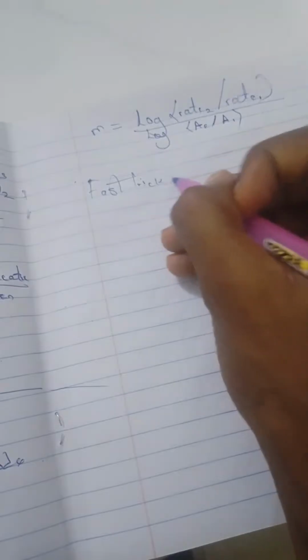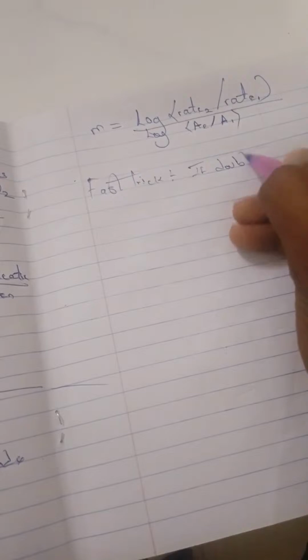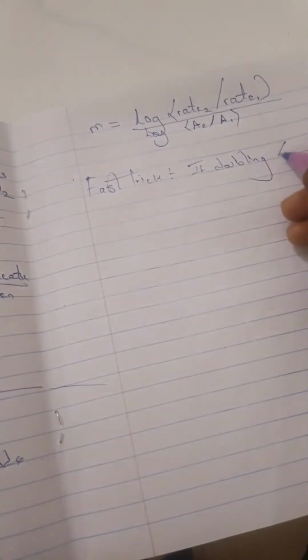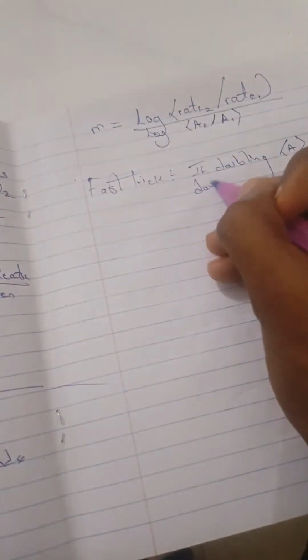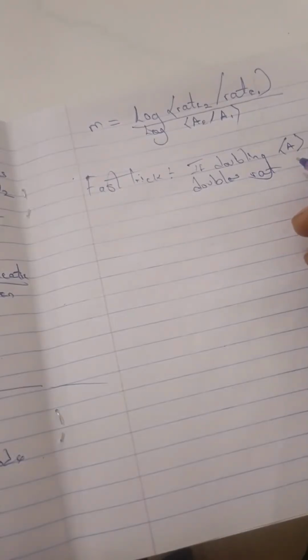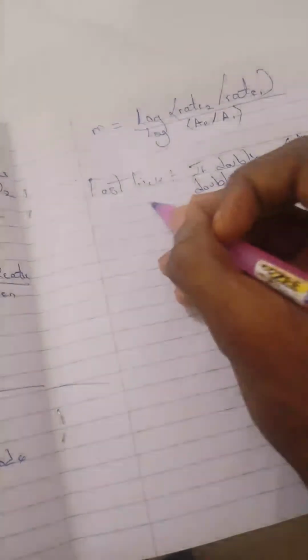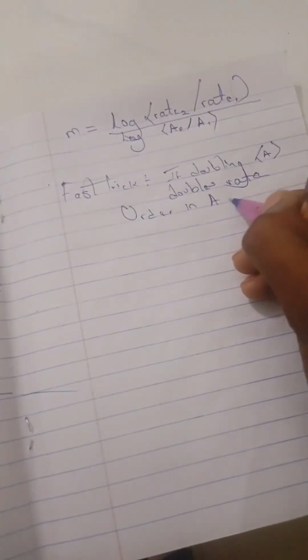Now the first trick here is this. If you are doubling A, so if doubling A doubles the rate, then order in A is equal to 1.